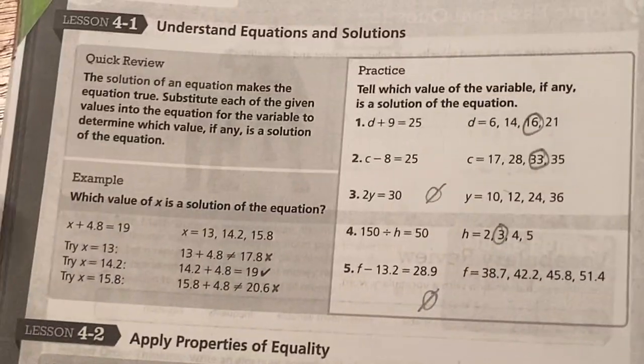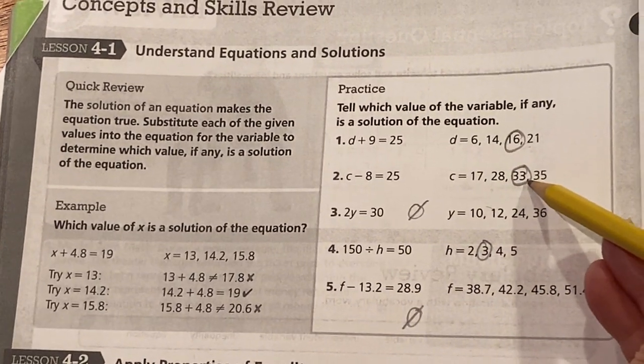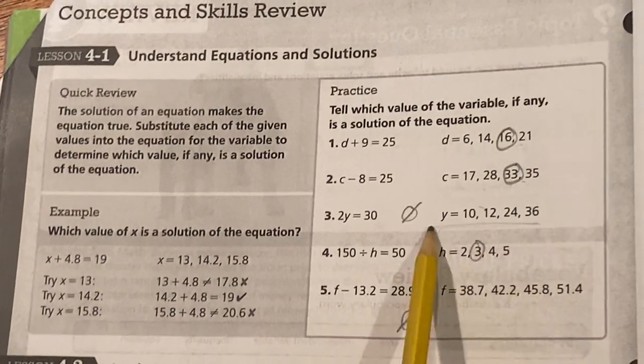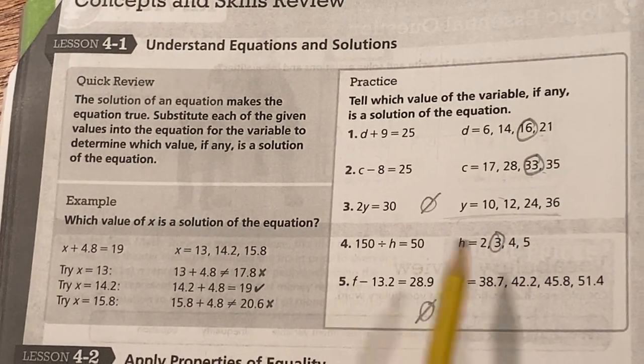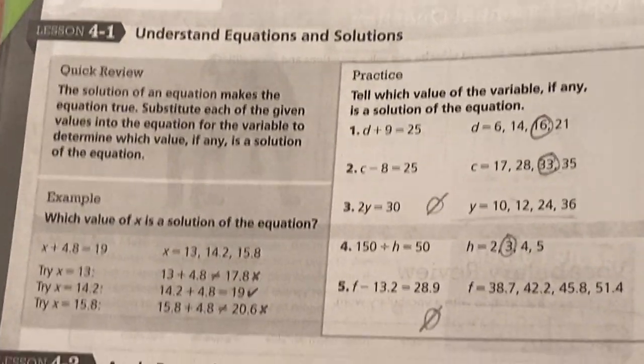Okay, so for number 1, it was 16. For number 2, it was 33. For number 3, none of those values would work. For number 4, it's 3. And for number 5, again, none of those values would work.